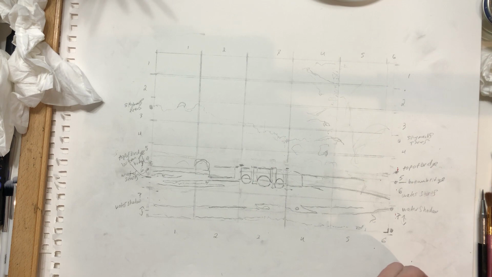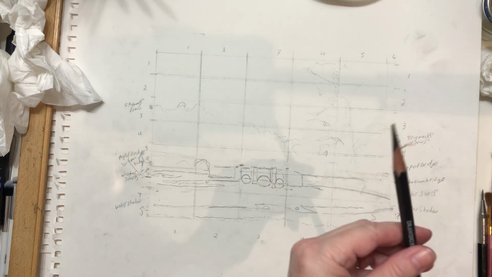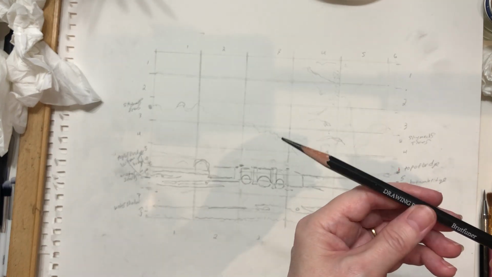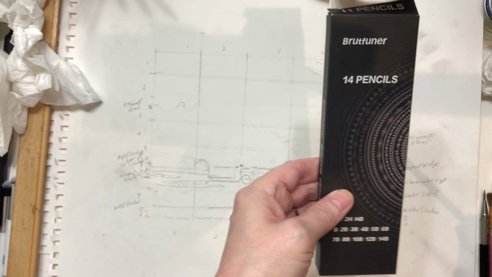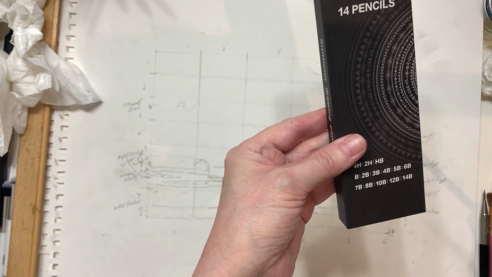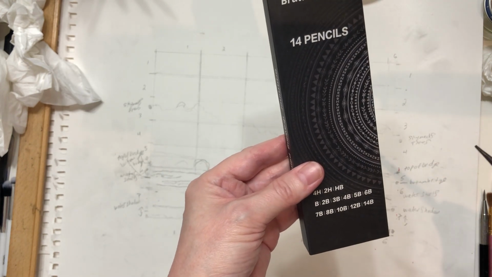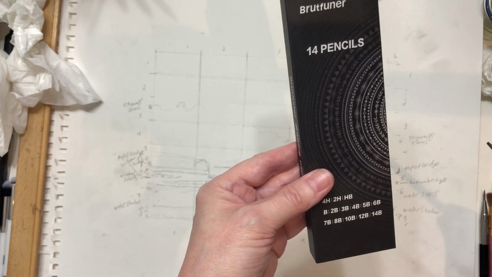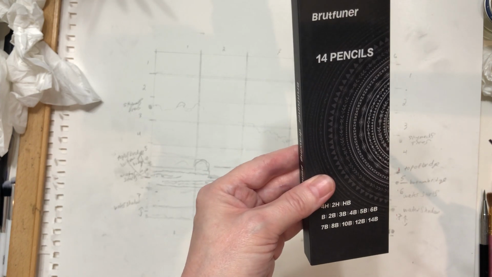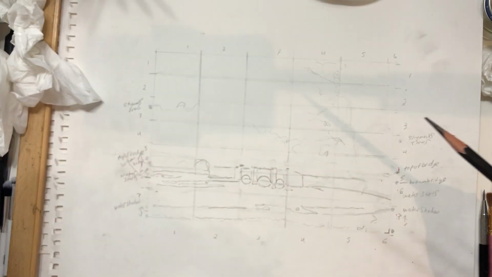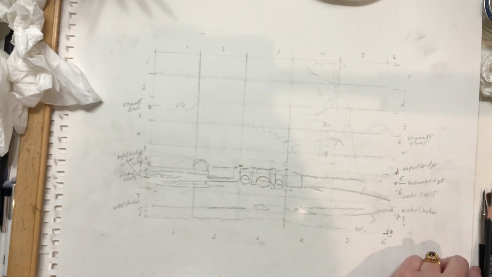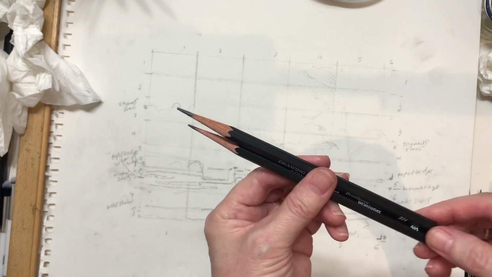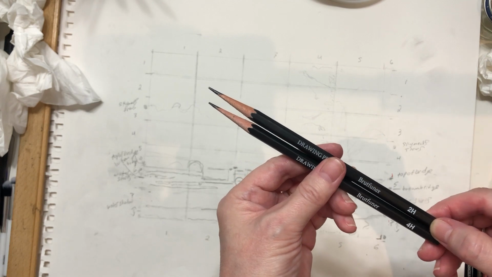I'm going to be using a 14B. I just ordered some new pencils, Brett Funer, and they were very inexpensive. They came in a range from 4H all the way up to 14B, because I wanted to have some softer pencils, and I didn't have any pencils in the H range. This only cost about $5. I don't know if the quality is that great, but I'm going to find out today. And I'm going to be using maybe a 2H and a 4H for areas of lighter value.